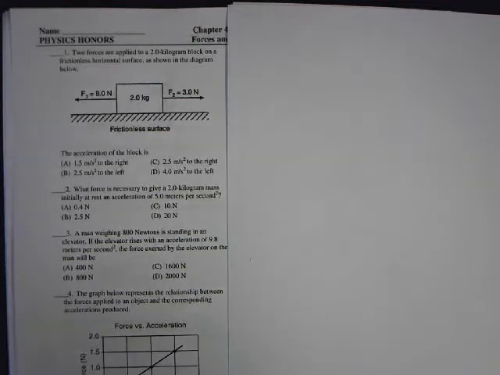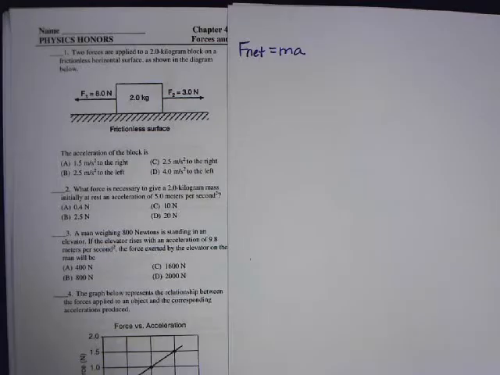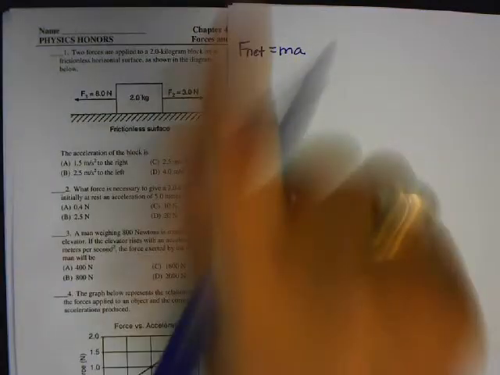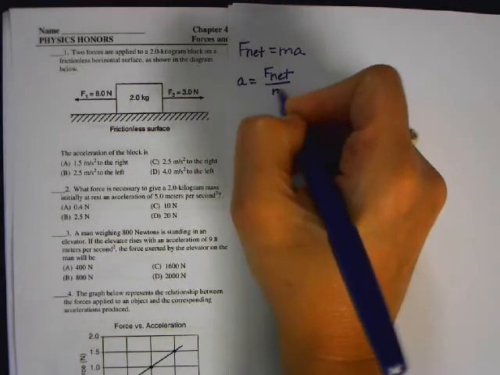Okay, we're going to look at the review sheet, Chapter 4. Number 1 says two forces are applied to a 2-kilogram block on a frictionless horizontal surface as shown in the diagram. The acceleration of the block is... First of all, you're going to say to yourself, I want to find the acceleration, and I know that F net is equal to ma. If I want to find the acceleration, a is equal to F net over m.